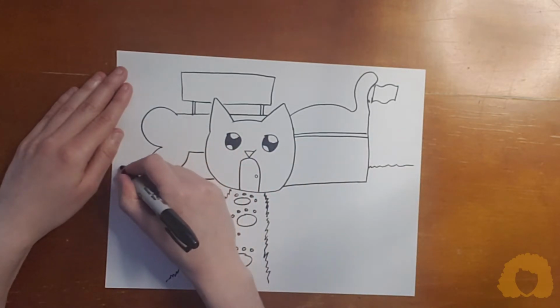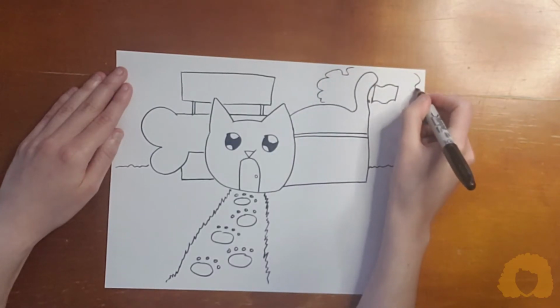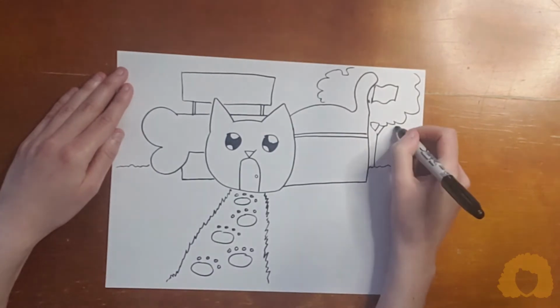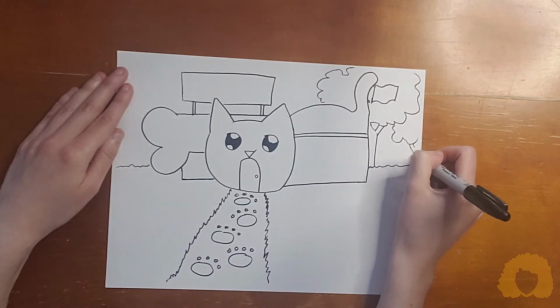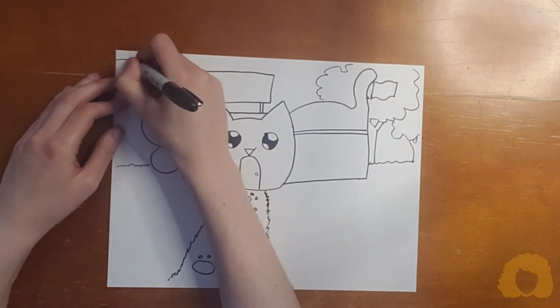I can add any kind of background that I want. Maybe there's going to be trees. Or maybe this is secretly in the city or in some kind of suburbia. So maybe I want to draw a city in the background.